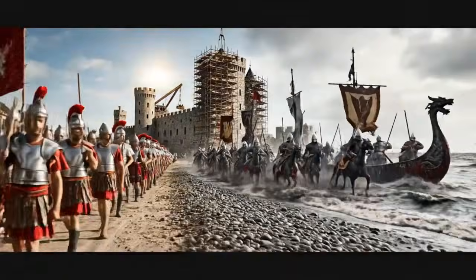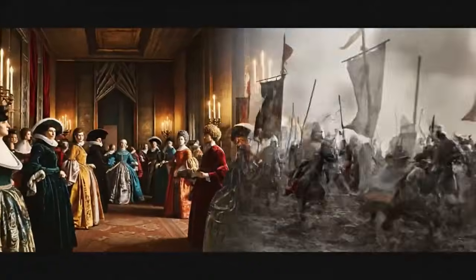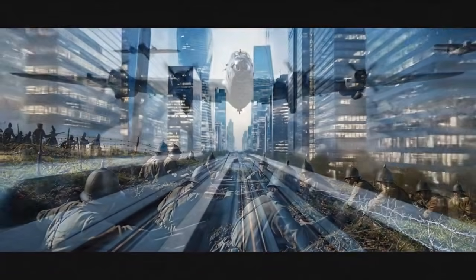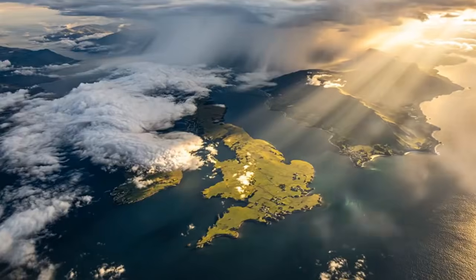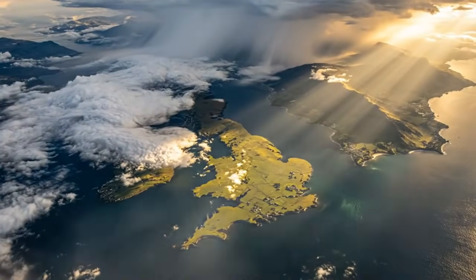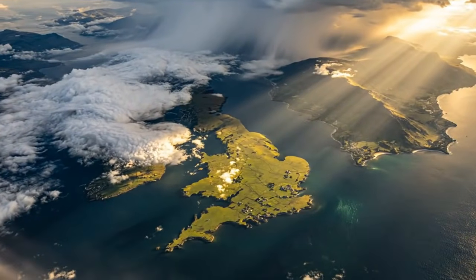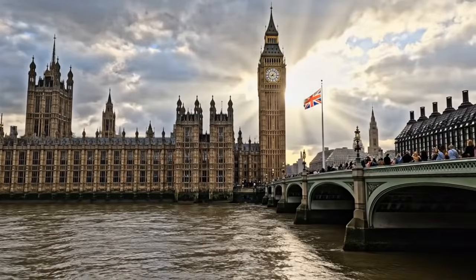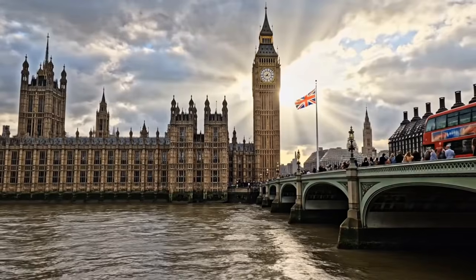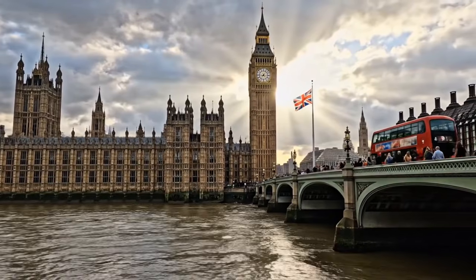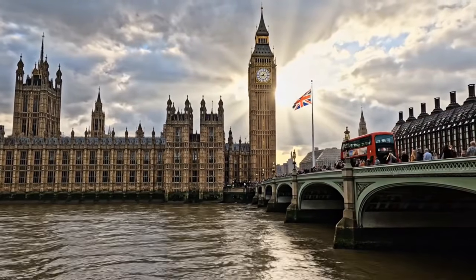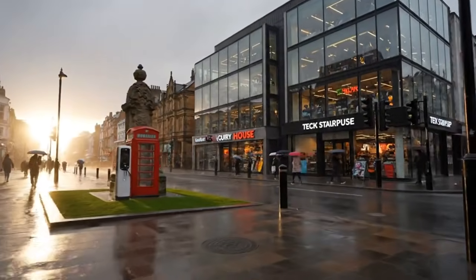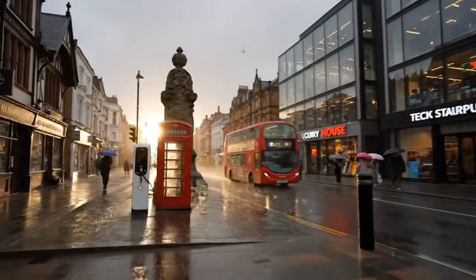The United Kingdom has survived Roman occupation, Viking invasion, Norman conquest, civil war, plague, revolution, 2 world wars, and the loss of the largest empire in human history. 4 nations, forced together by geography and politics, held together by institutions and stubbornness, constantly arguing about who they are and what they want to be.